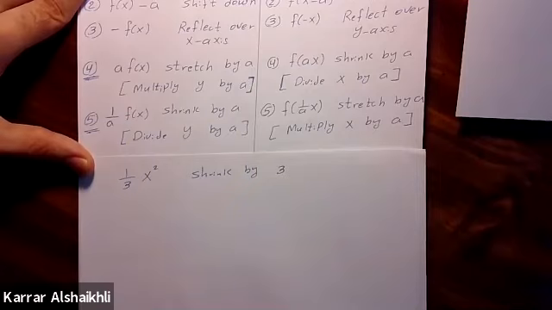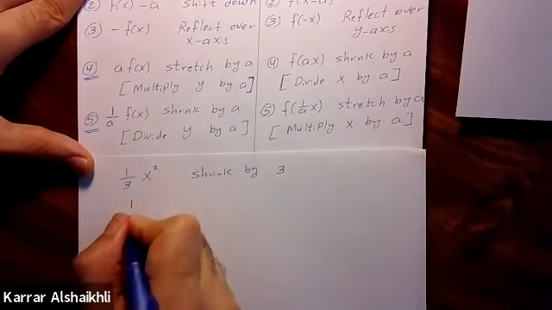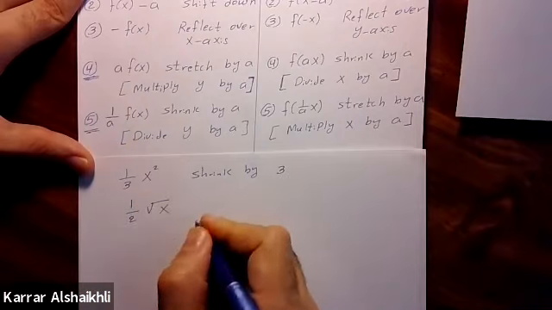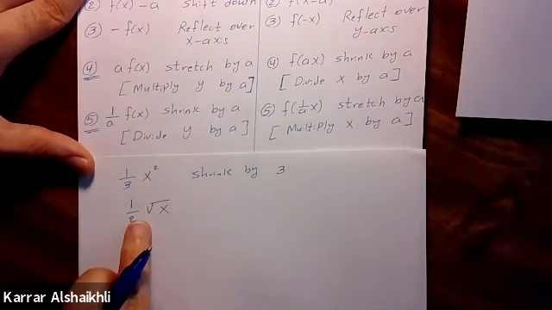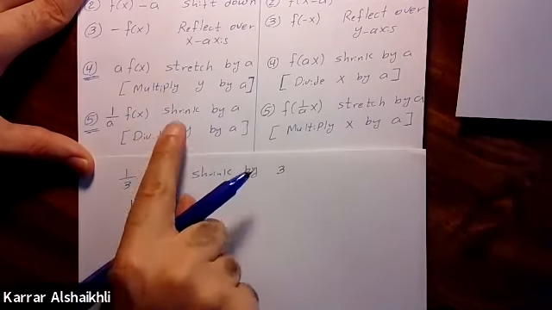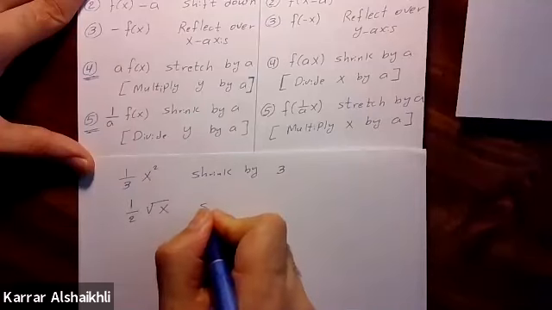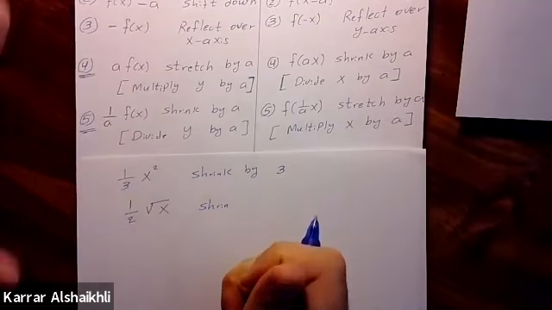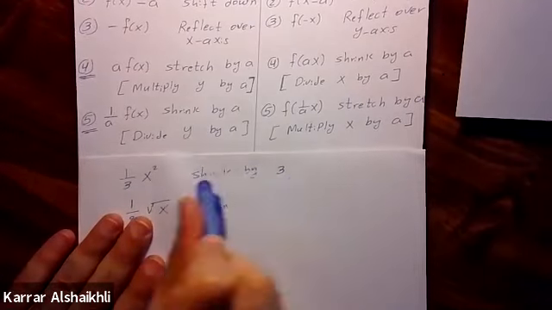Now, if we have 1 over 2 square root of x, this is exactly like number 5, vertical shrink. So it's going to be shrink, or we can write down vertical shrink, so we will know.